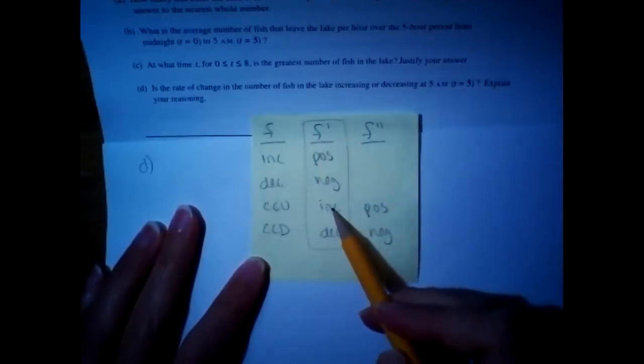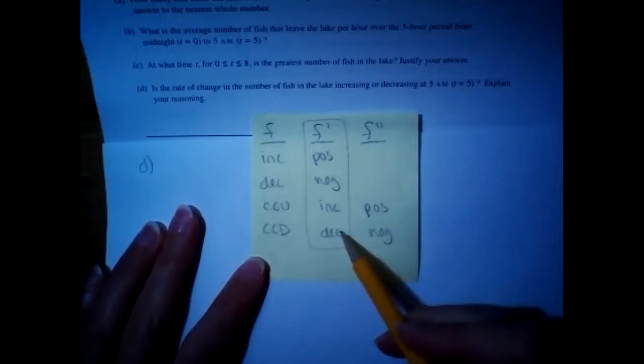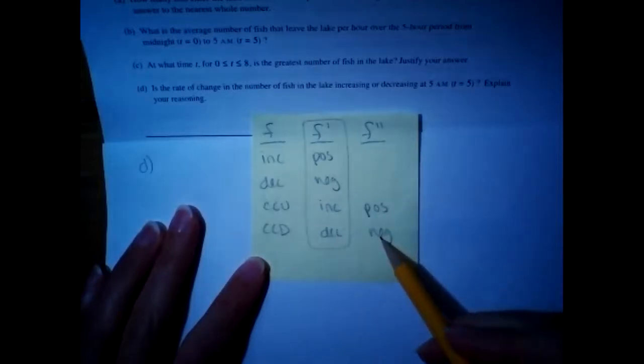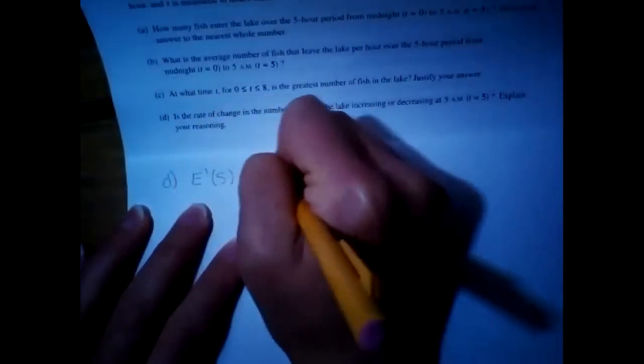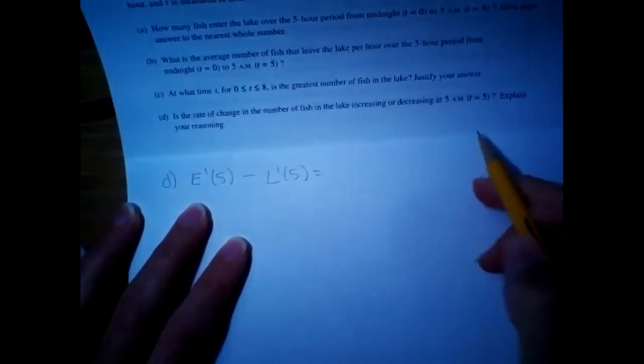Well, the rate is increasing if the second derivative is positive, decreasing if the second derivative is negative. So we have these derivative functions, E of t and L of t. We're going to do the derivatives of those. Positive means increasing, negative means decreasing. So we're going to do E prime of 5 minus L prime of 5. See what that comes out to. And again, I'm plugging in 5 because they said at time 5 here. Positive means the rate is increasing. Negative means the rate is decreasing.